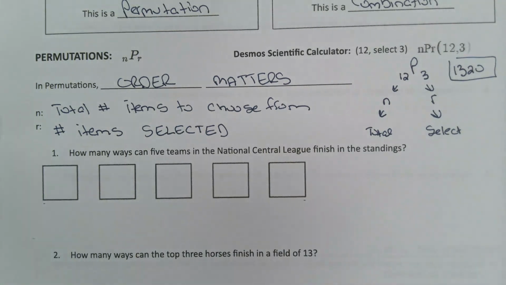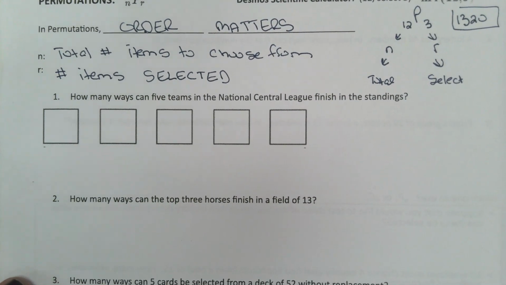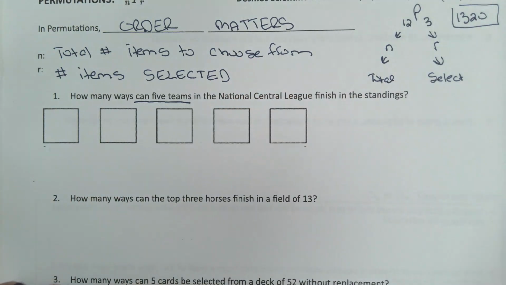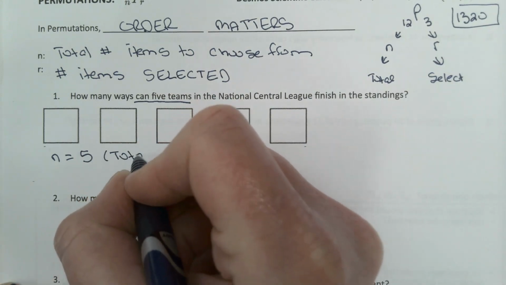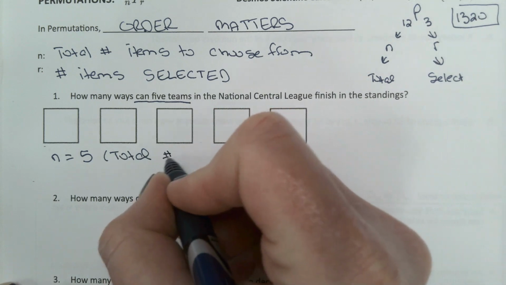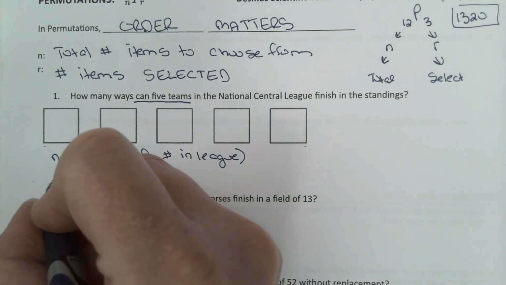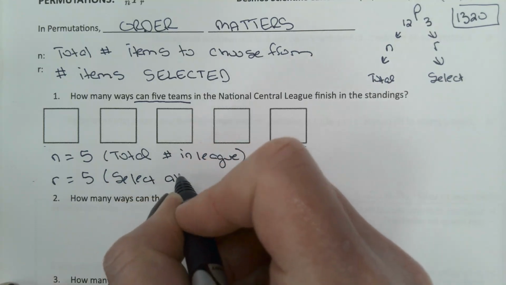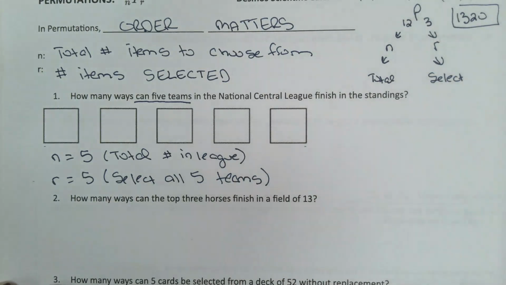All right. Question number 1 says, in how many ways can 5 teams in some league finish in the standings? Okay, so this sounds like n equals 5 because that's the total number in the league. In this case, R is also 5 because we are going to select all 5 teams. So it is possible that those numbers will be the same.